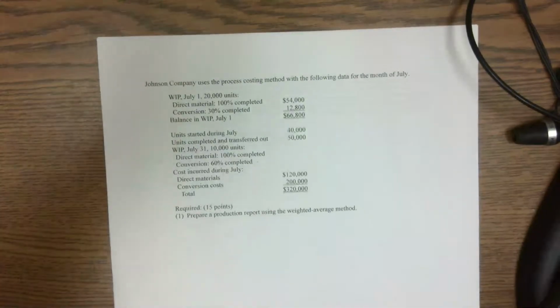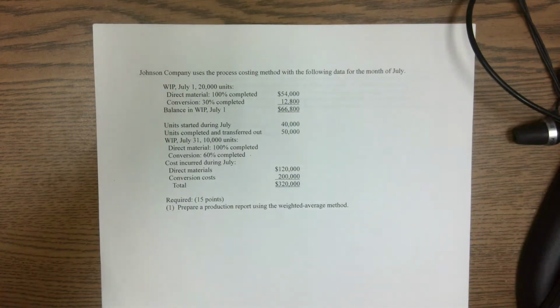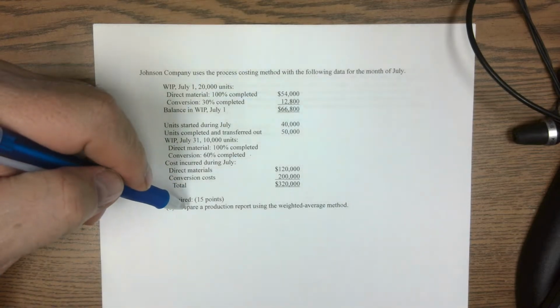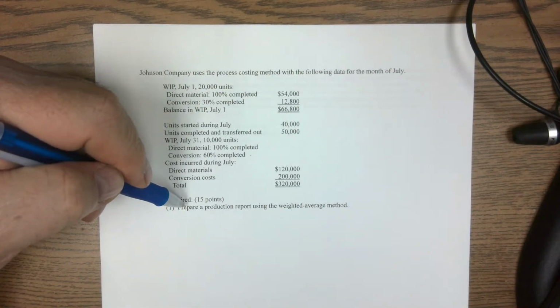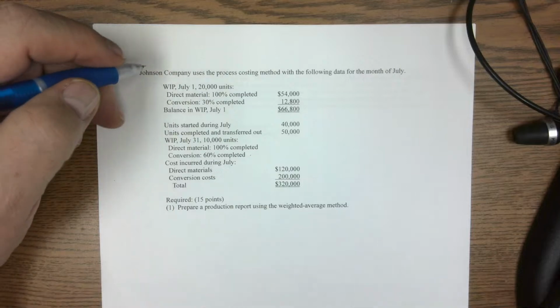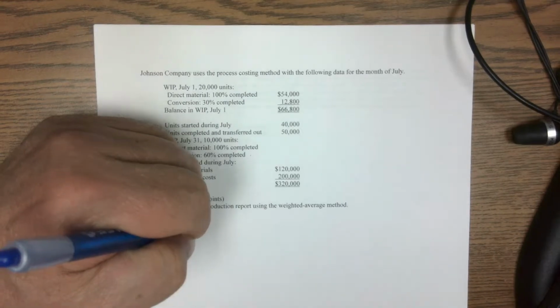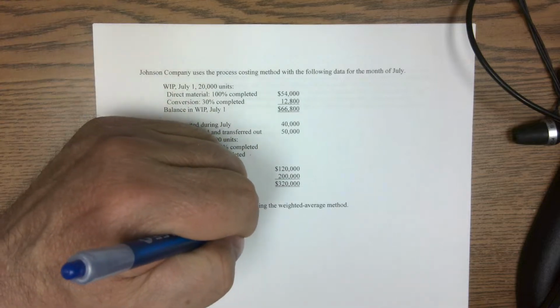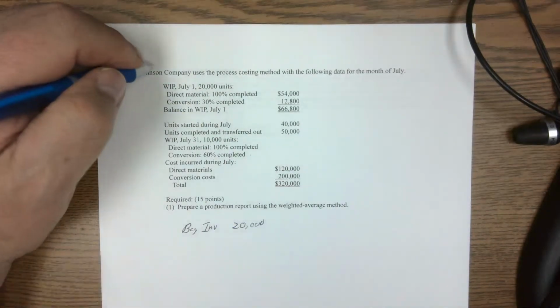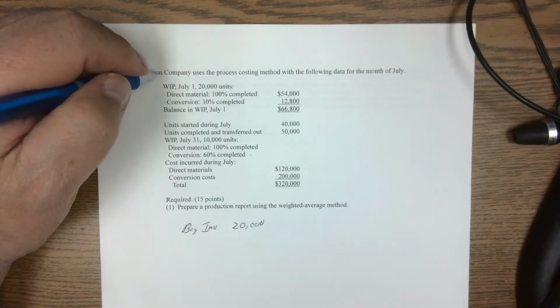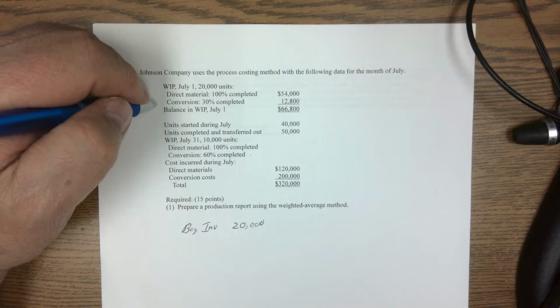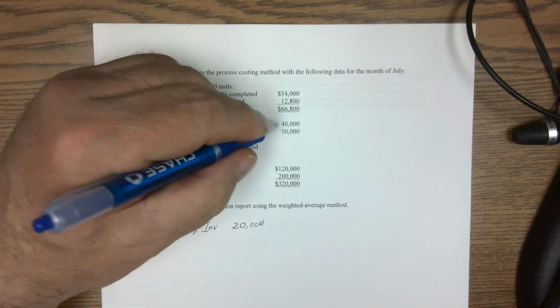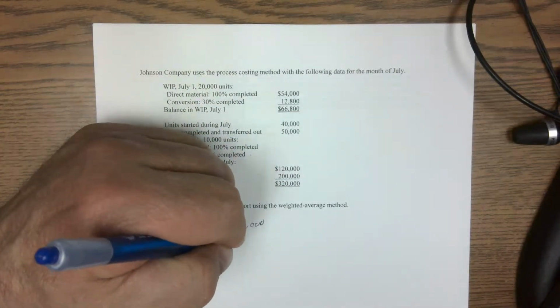Okay, looks like we've got another process, weighted average method here. So we've got a beginning inventory of 20,000 units. Units started and completed were 40,000.